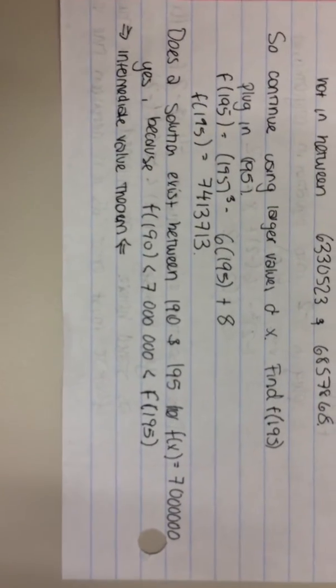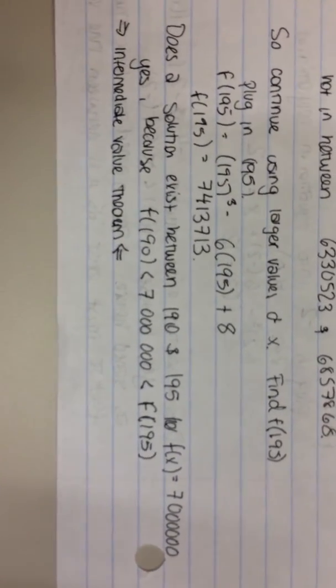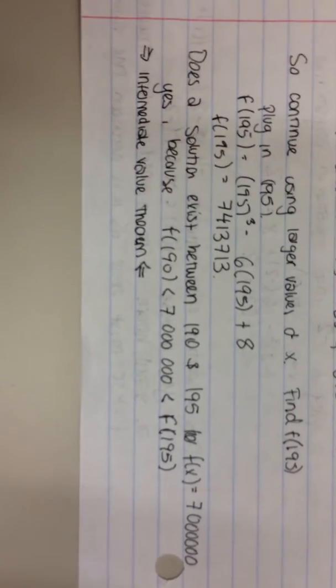And due to the intermediate value theorem, we can assume that yes, this value does exist given this polynomial is a continuous function. And that is the end of the problem.